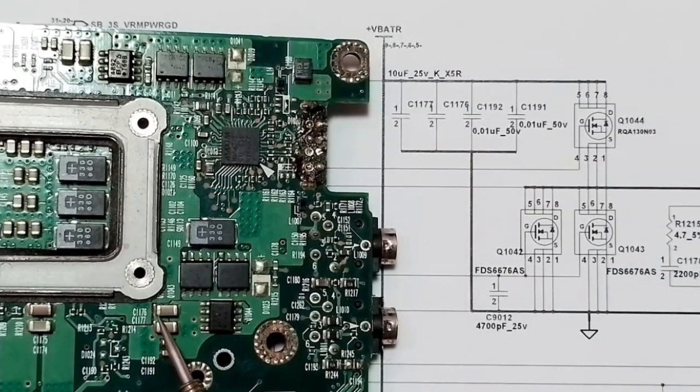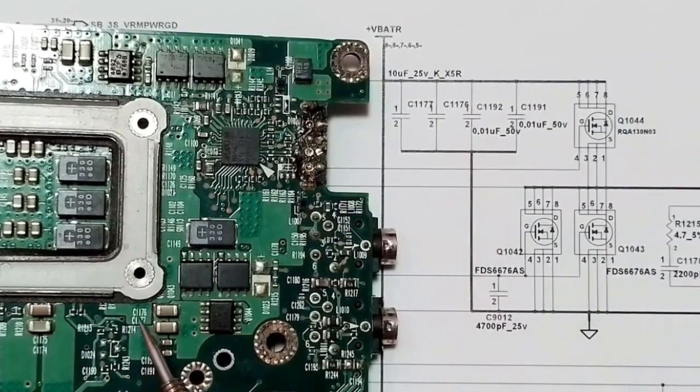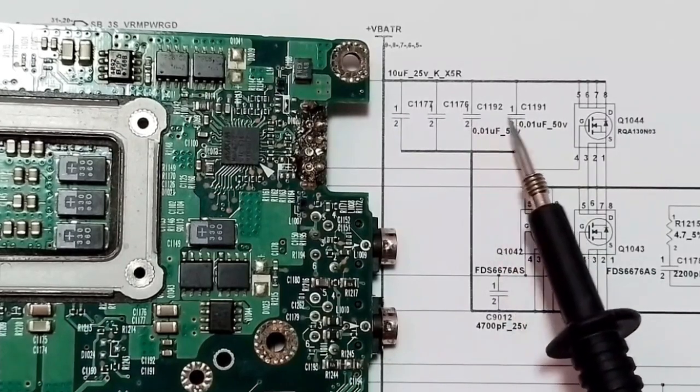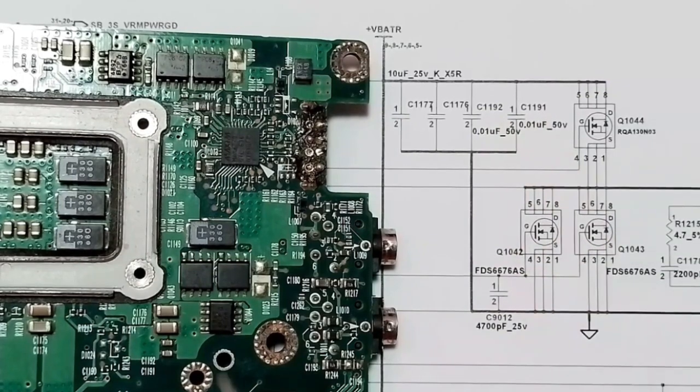Then we have C1176, this one also. And we have other 2 ceramic capacitors, C1191 and C1192.